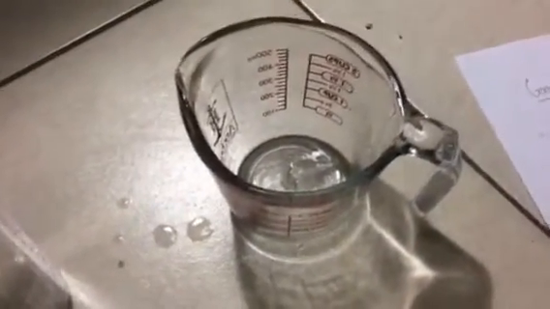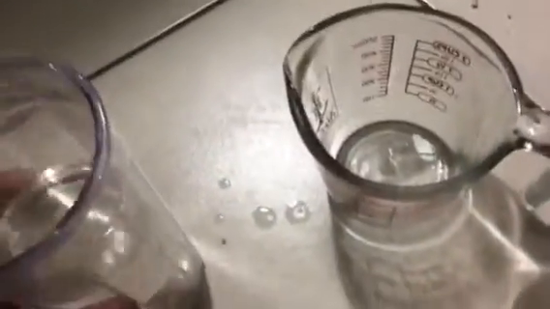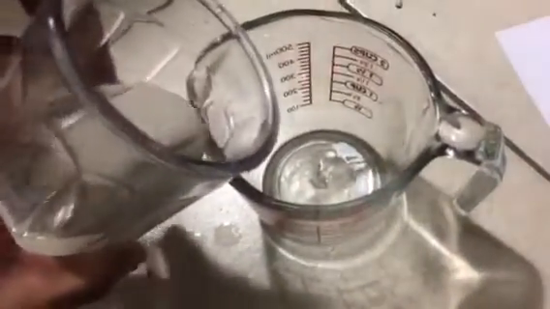Before I conduct an experiment, safety is always first. For this experiment, I will be mixing a polar substance, which is water, and a non-polar substance, which is extra virgin oil. Now, I'll be pouring about 3/4 of a cup of water.